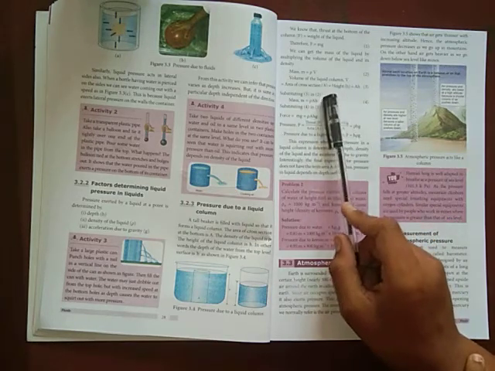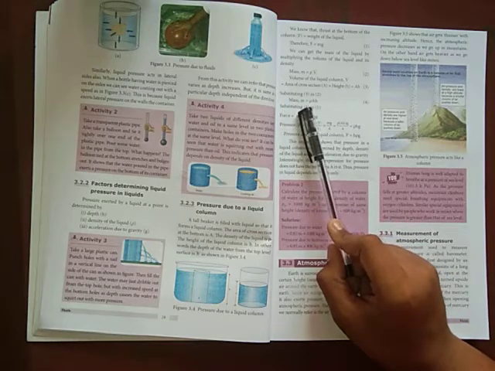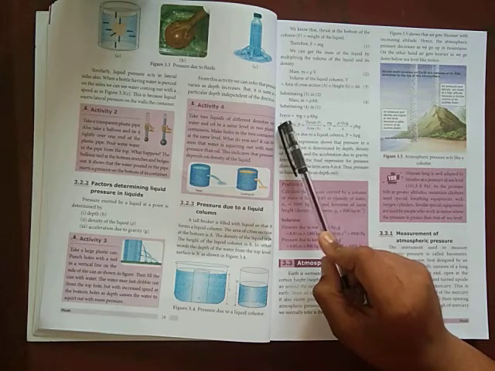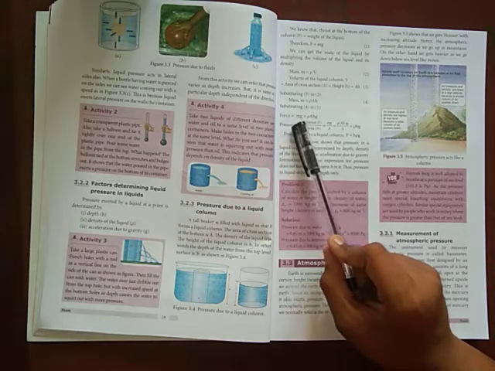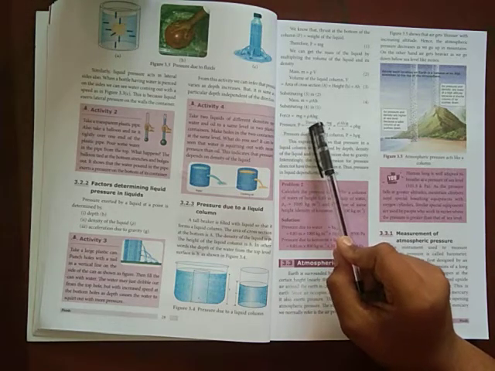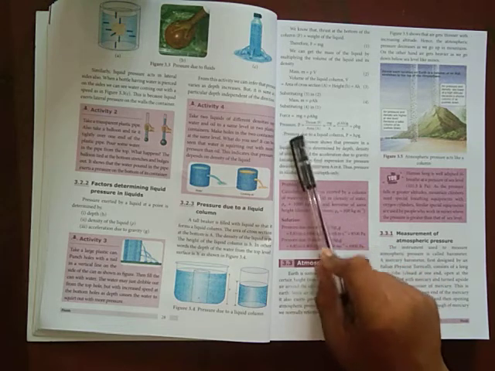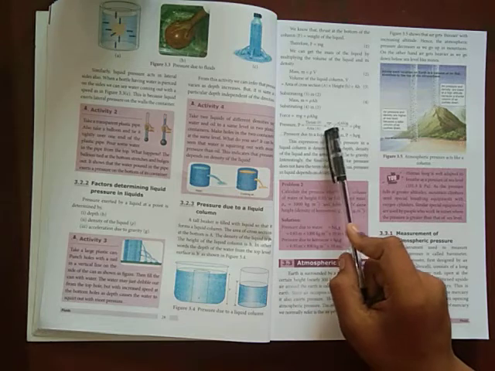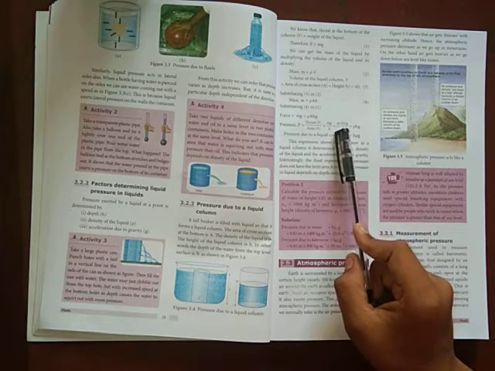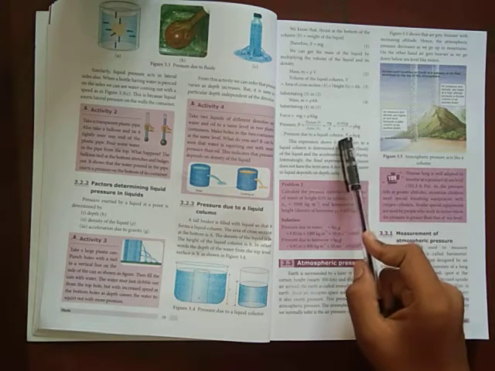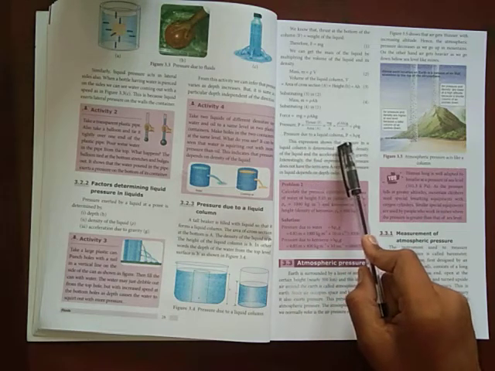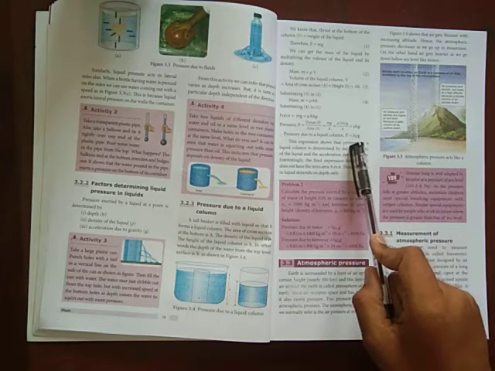Substituting 3 in 2, mass m equals ρAH. Substituting 4 in 1, force equals mg equals ρAHg. Pressure P equals thrust F by area A equals mg by A equals ρAHg by A equals ρHg. Pressure due to a liquid column P equals Hρg.